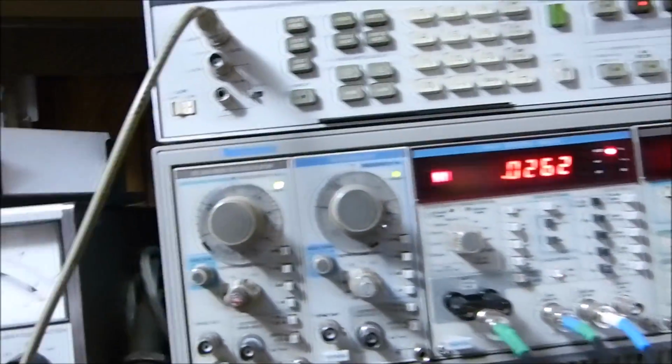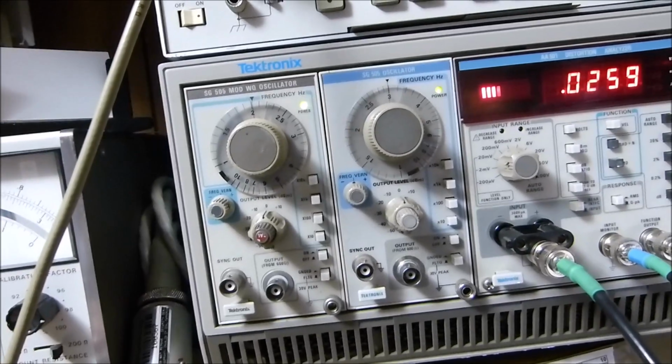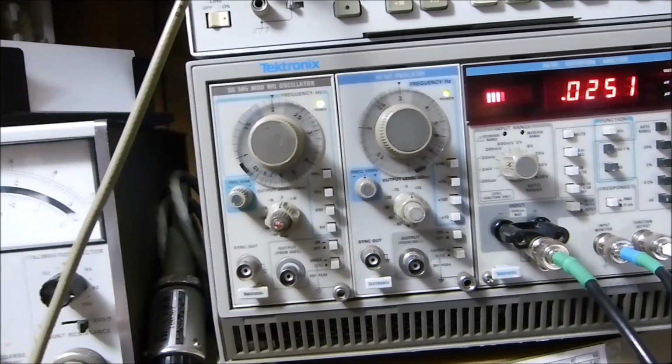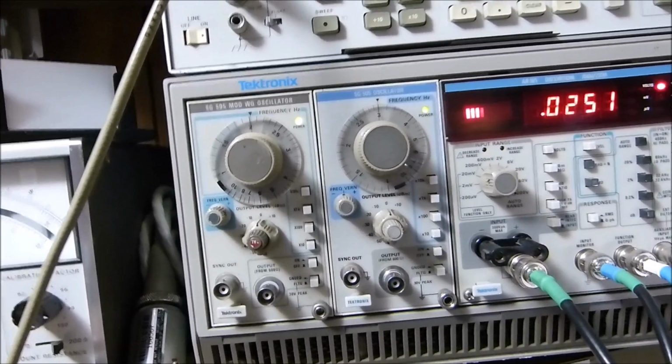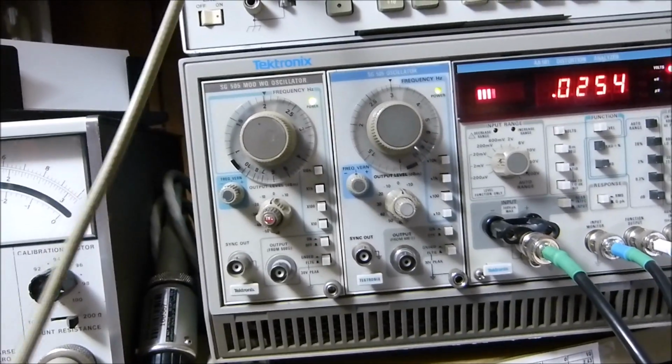These are two SG505 oscillators. They are really high end. They go from 10 Hertz to 100 kilohertz with as little as 8 parts per million. That's 0.0008% THD. They are marvelous little devices.